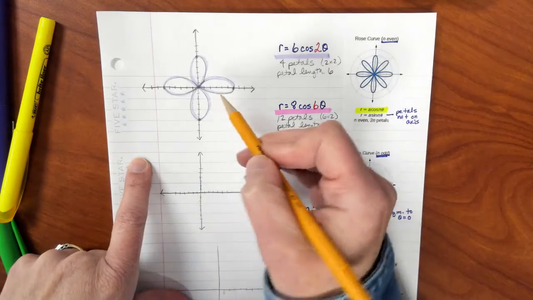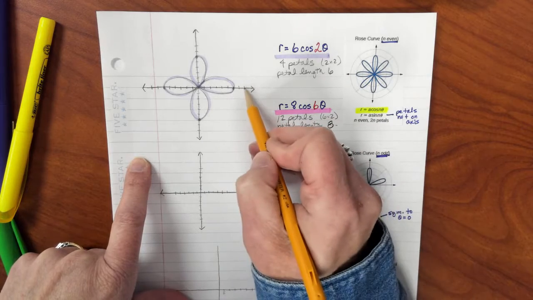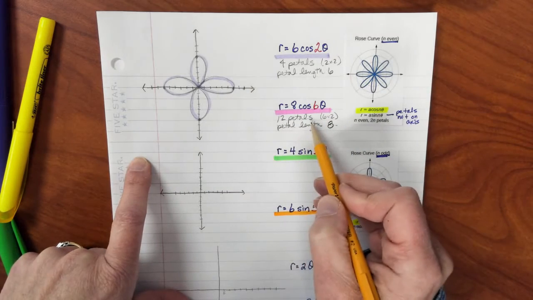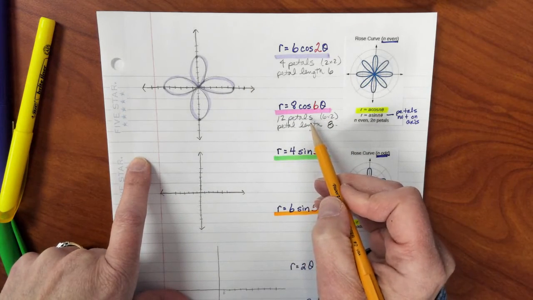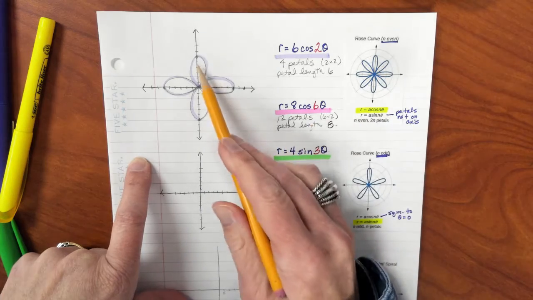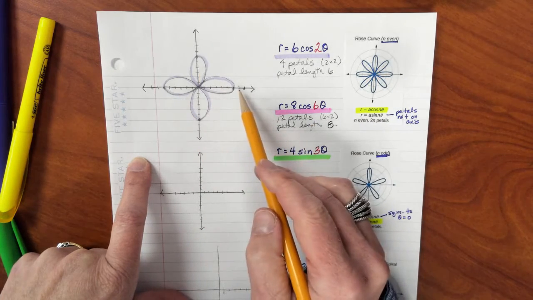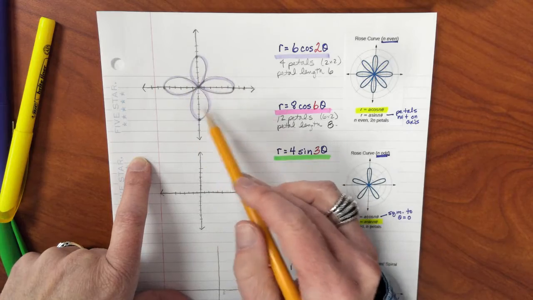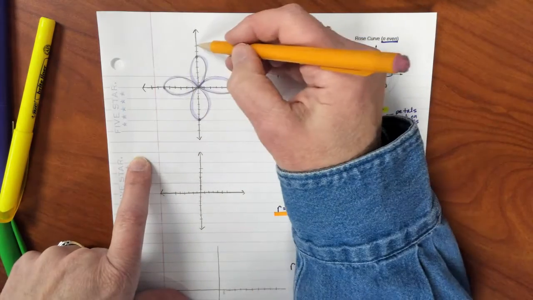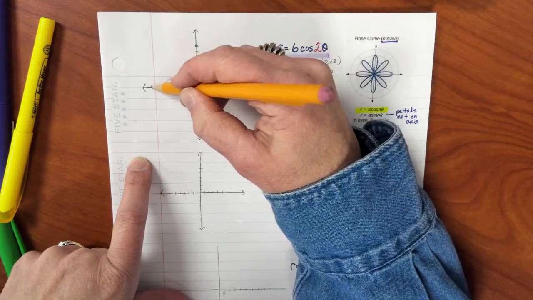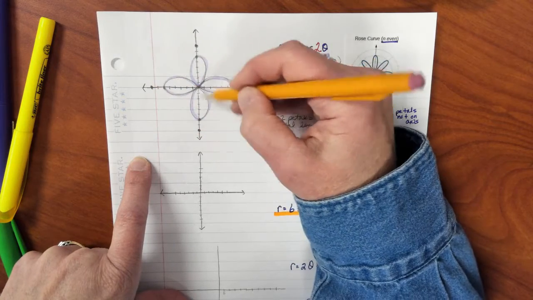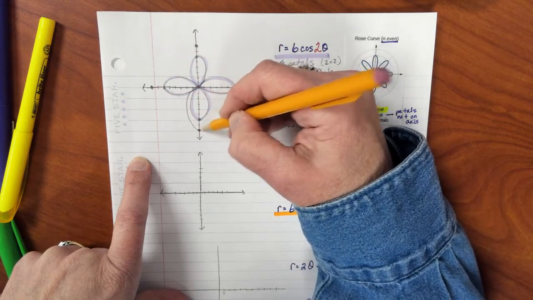So each of those were 6, and if I have 12 petals, if I do 1 on each axis, that's 4, 5, 6, 7, 8, 9, 10, 11, 12. I'm going to need 1 on each of these, so that's coming out here.